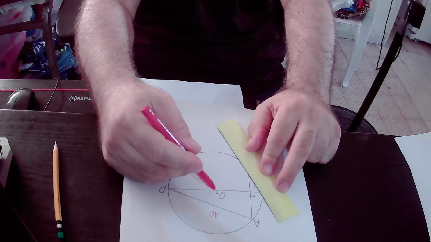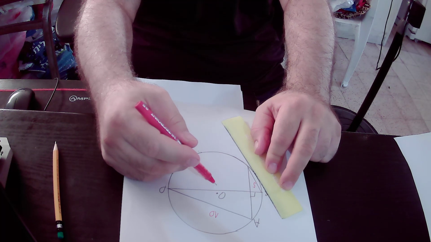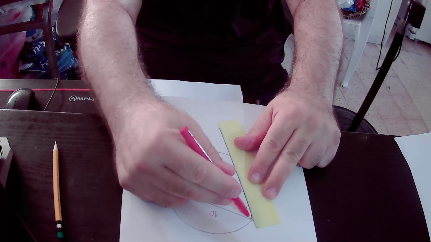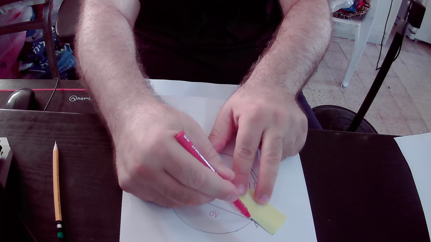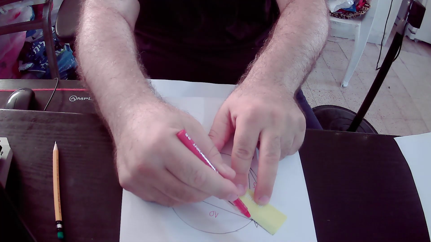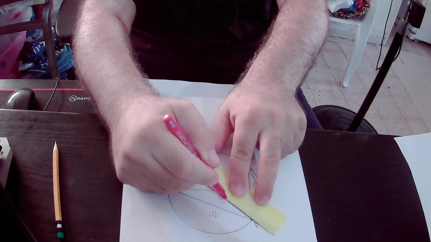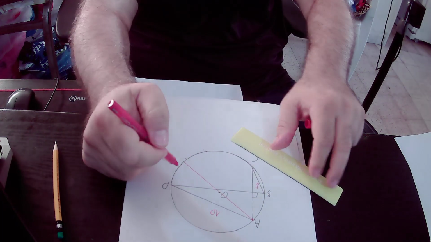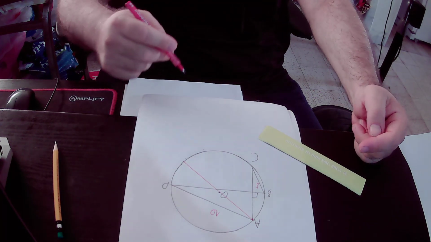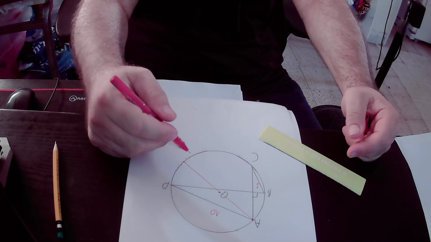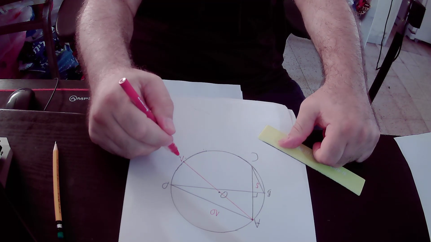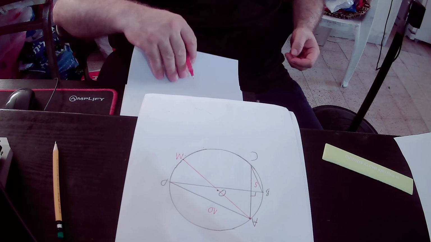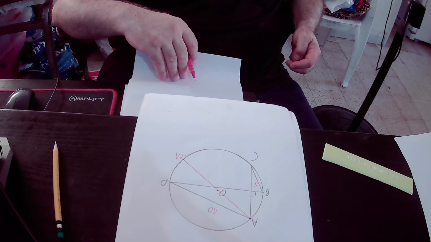You should remember that point O is the center of this circle, and we will draw a chord through points A and O. We will call the touching point between the chord and the circle point M. Actually, chord AM is the diameter of this circle.